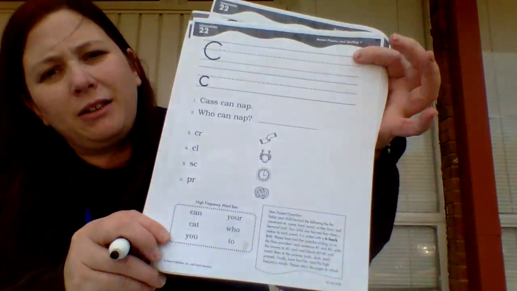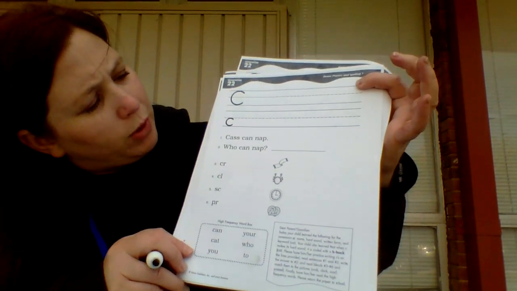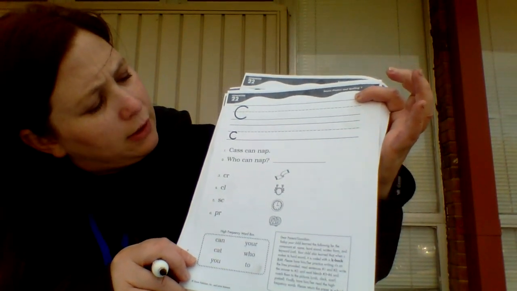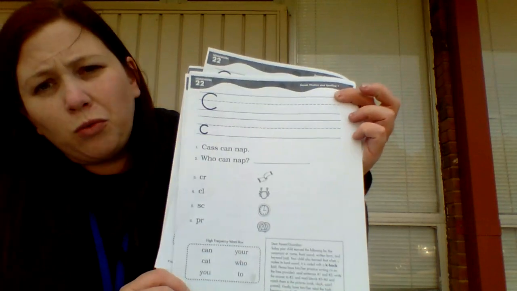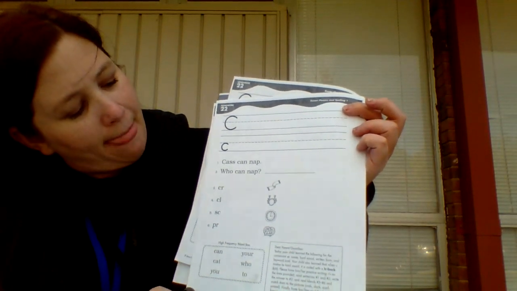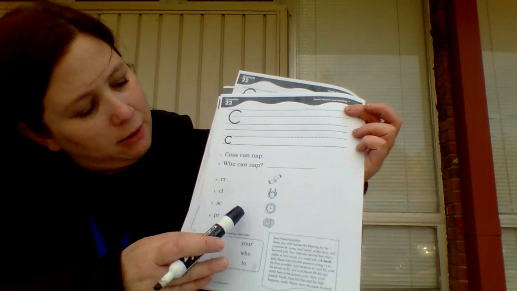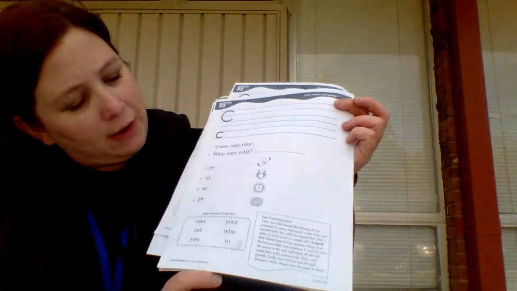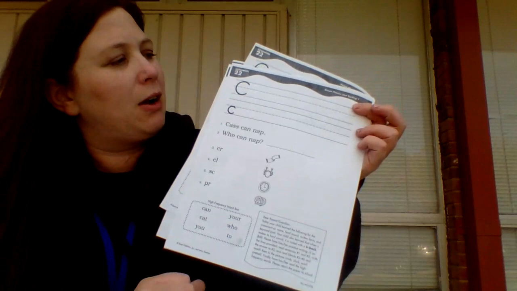All right. For our homework, we are going to practice writing some C's. We're going to read the first sentence, and then on number 1, you're going to read that. Then on number 2, you're going to answer the question. Okay? Next, we have some blends, and we're going to draw them to the picture that they match, and you're going to read these words down at the bottom.